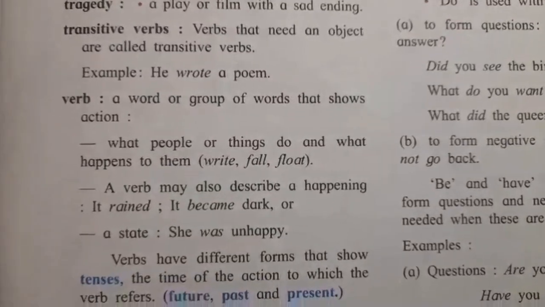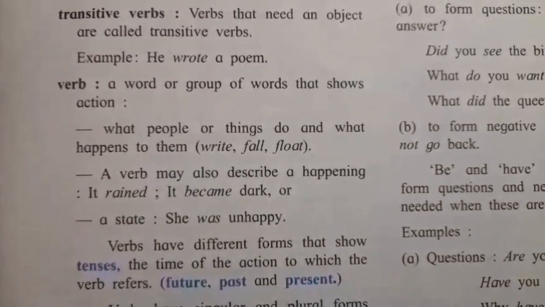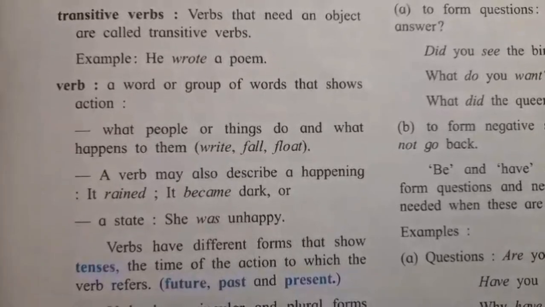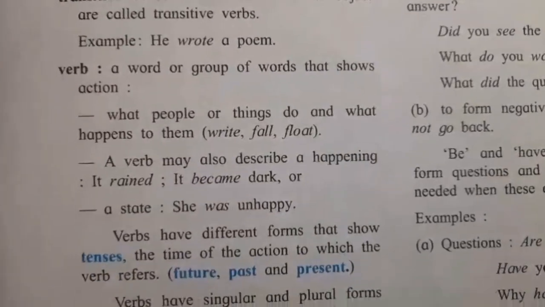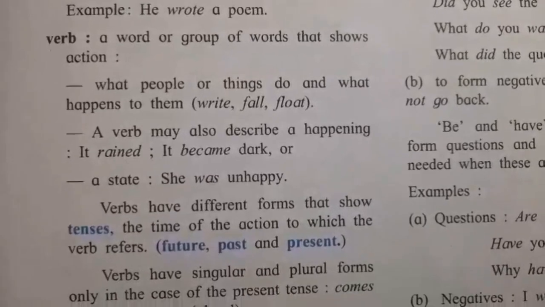Language study. Transitive verbs. Verbs that need an object are called transitive verbs. Example: he wrote a poem.